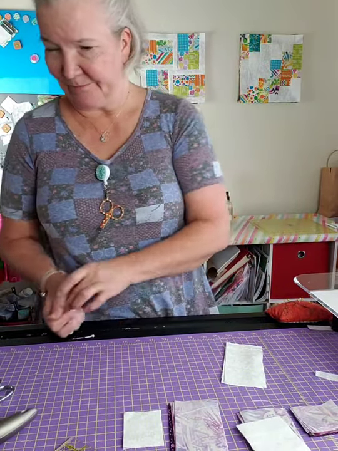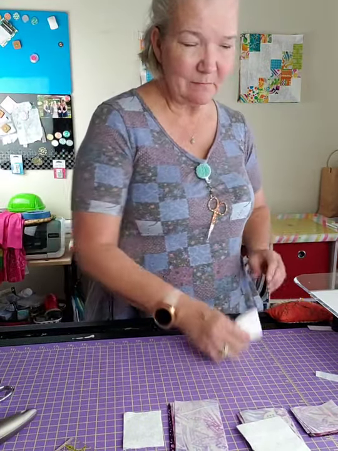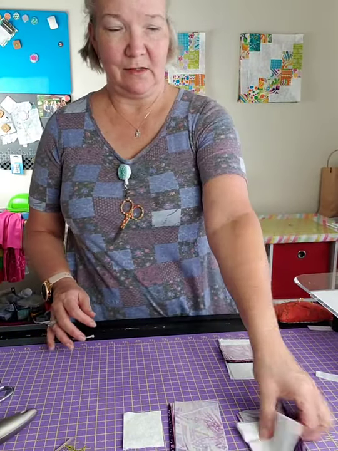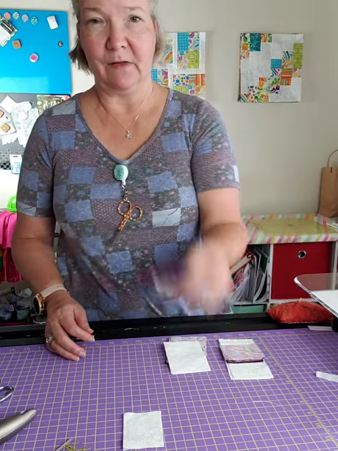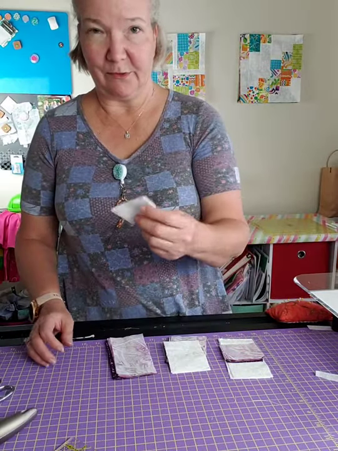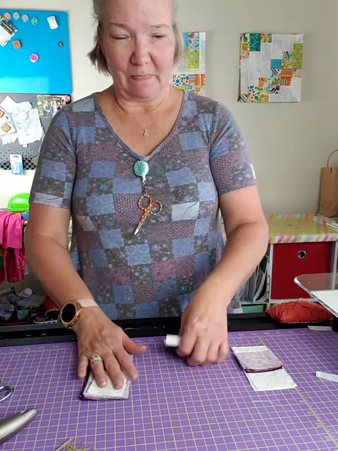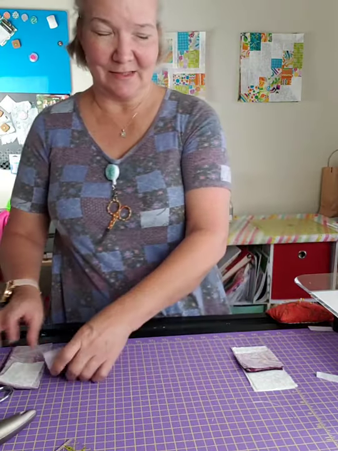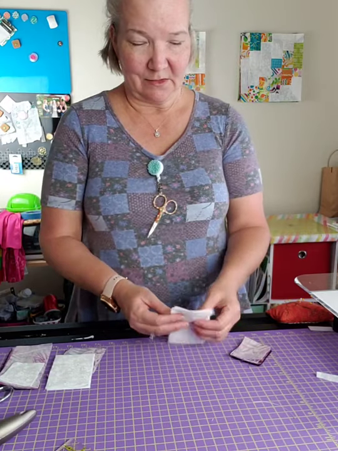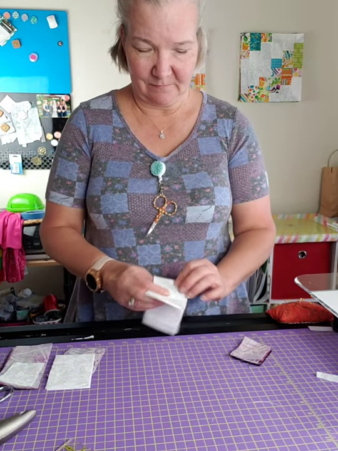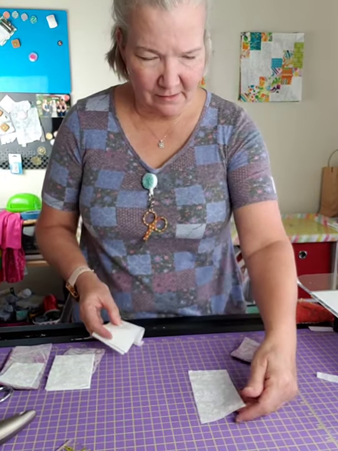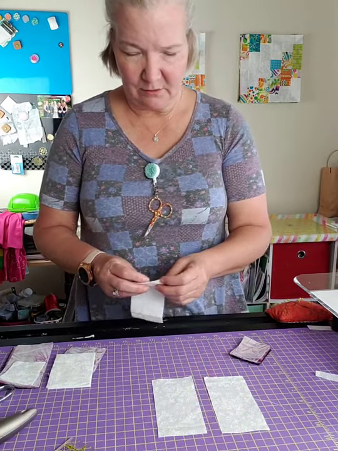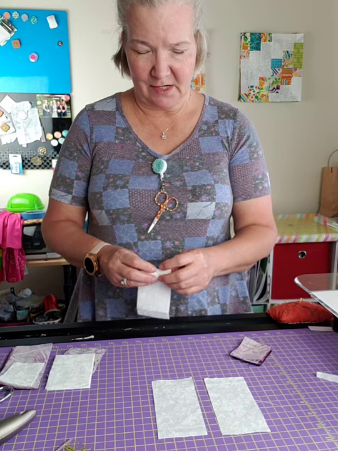All right, so let me get this stuff out of the way. So you now have your color to go with your accent, your 3.5 with your 3.5, your 5 inch with your 2 inch. So this is how that works. Now, what you're going to do is line these up. Go ahead and start with the 2 inches. Lay it out so you know right side up, wrong side up, that kind of thing.